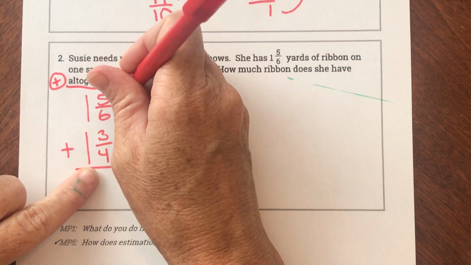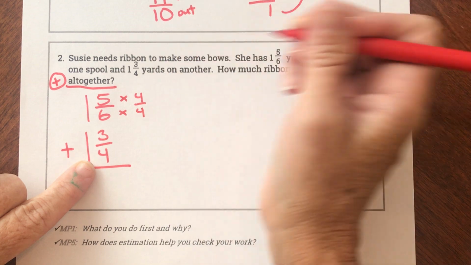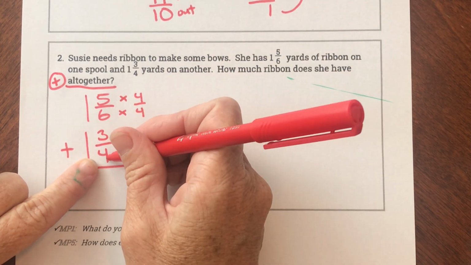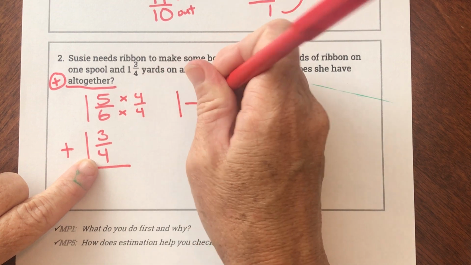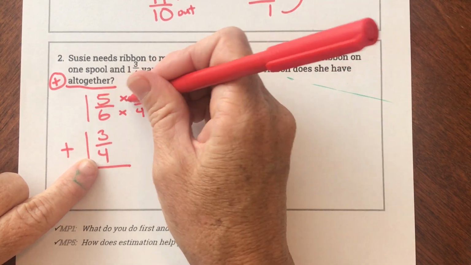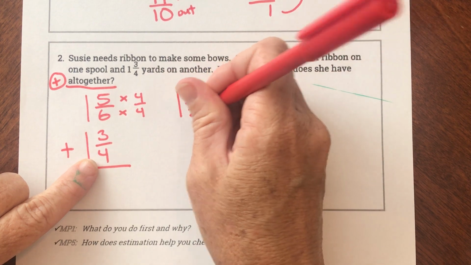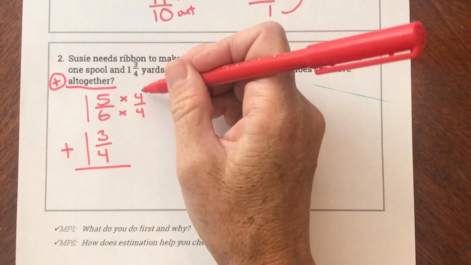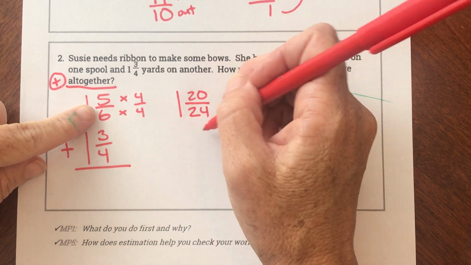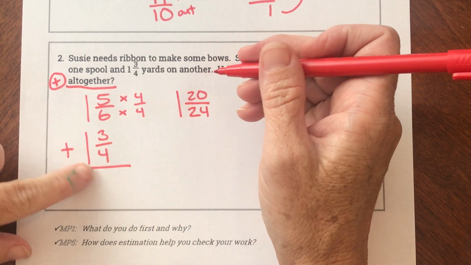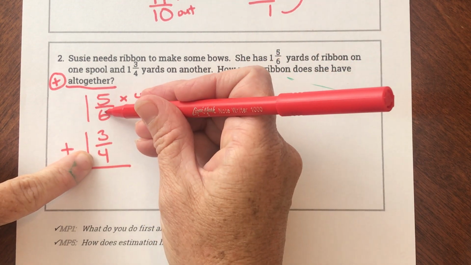So I'm going to multiply 5/6 by 4/4 because I use this denominator to help me. So I'm going to keep my whole number, and I have 5 times 4 is 20, 6 times 4 is 24. And again, 4/4 is equal to 1, so I didn't change the value, I just changed the way it looks. Okay, now for this one, I'm going to use the other denominator to help me.